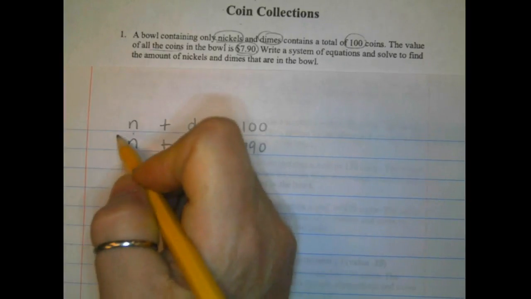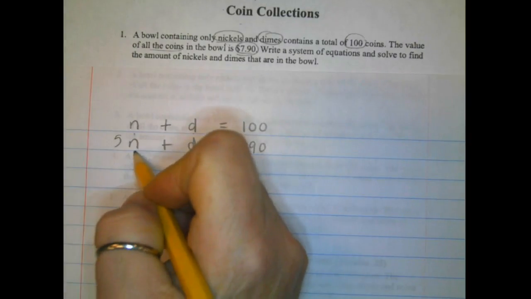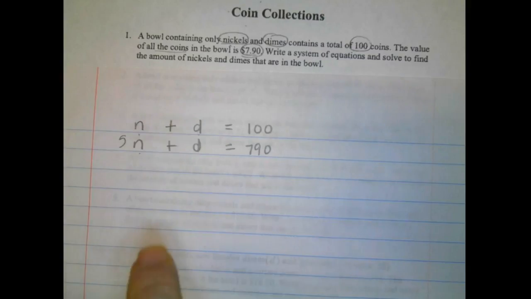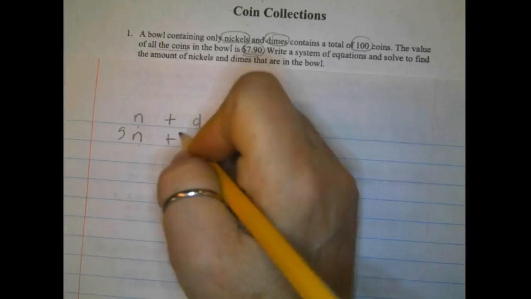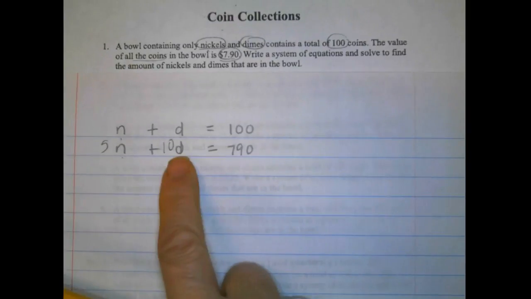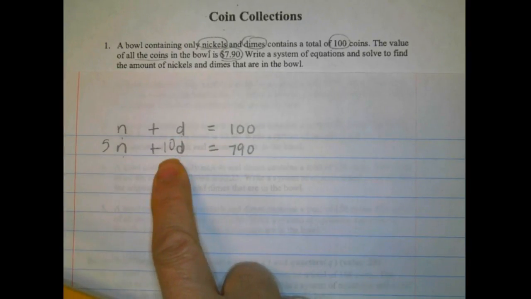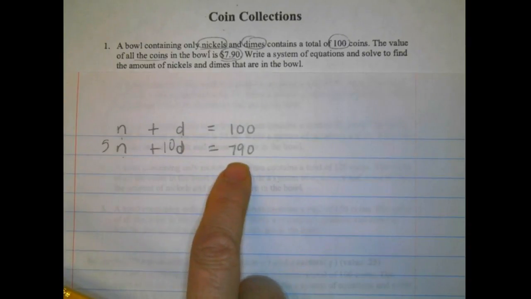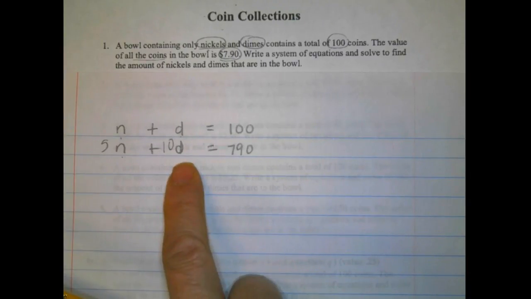So 5 cents times the number of nickels, right? And what is the value of a dime? 10 cents times the number of dimes is also going to give me a dollar value, right? So if I have 2 dimes, it's 20 cents, right? So if I add these together, then I can come up with my dollar value, correct? So that's what I need to do in order to solve this problem. You good?